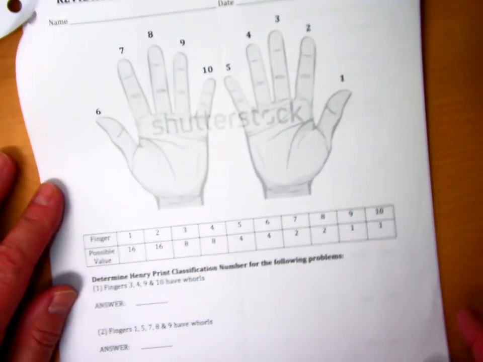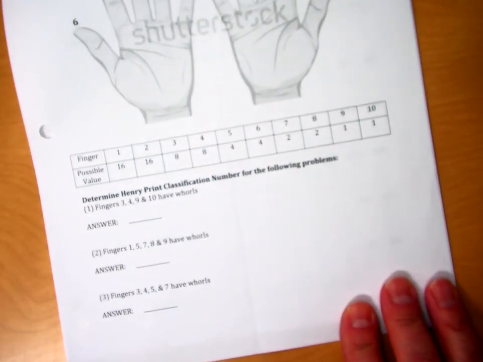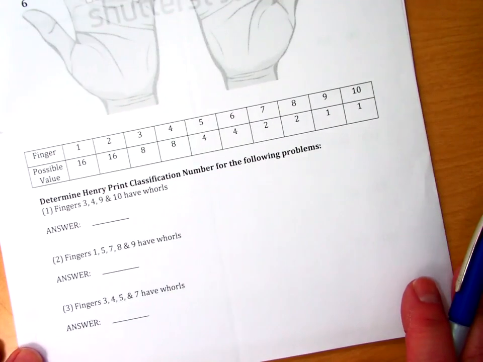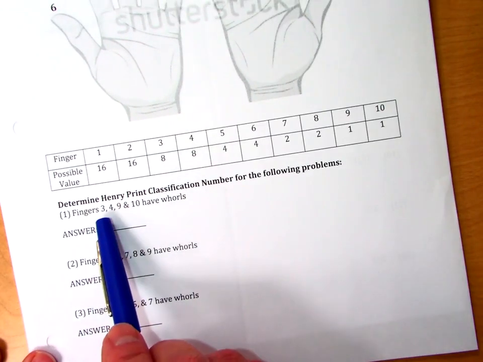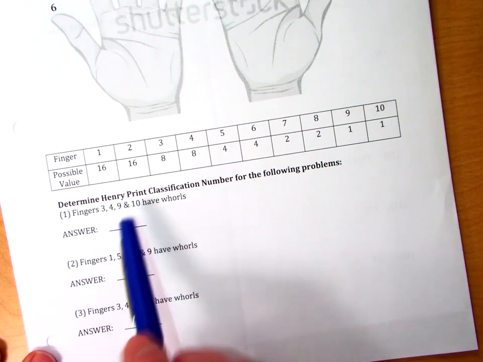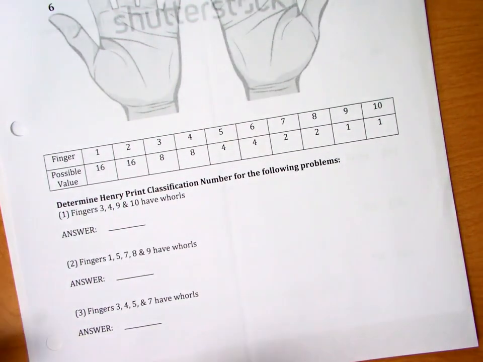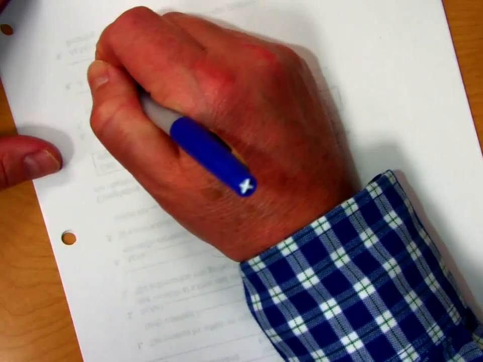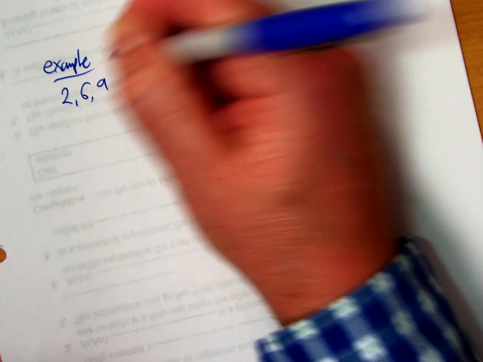Okay, today you're going to work on these problems. These you already know how to do, I hope. So, if they give you the fingers 3, 4, 9, and 10 that have whorls on them, we're going to do a different problem. But we'll just review this real quick. So say fingers, here's your example. This isn't in your notes, but for example, let's say the fingers number 2, 6, and 9 have whorls on them.